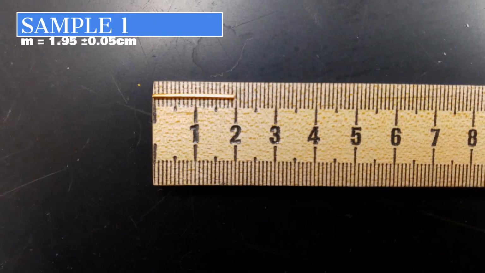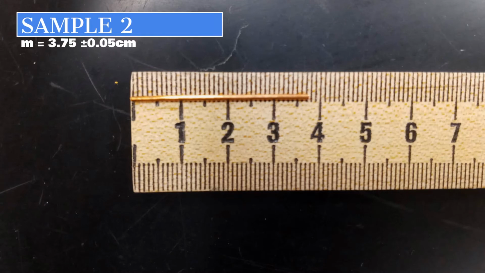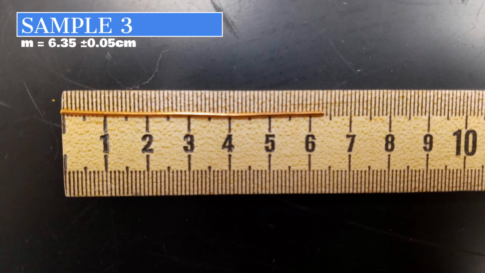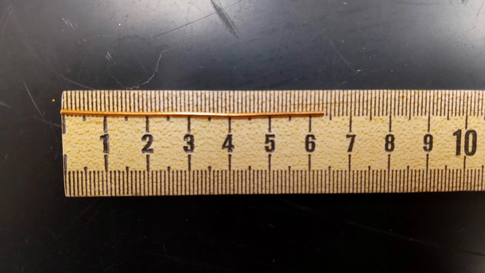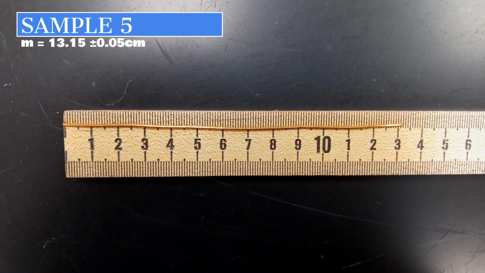The wire samples were measured as follows. Sample 1, 1.95 centimeters. Sample 2, 3.75 centimeters. Sample 3, 6.35 centimeters. Sample 4, 9.00 centimeters. Note that this measurement must be recorded to include 2 zeros after the decimal, since the uncertainty goes 2 places past the decimal. And sample 5 measured 13.15 centimeters.